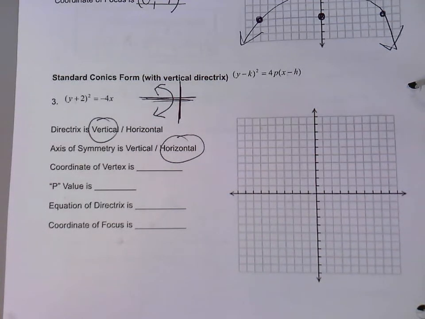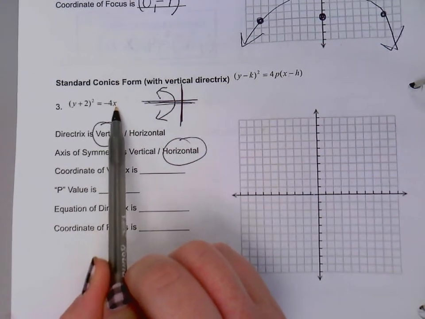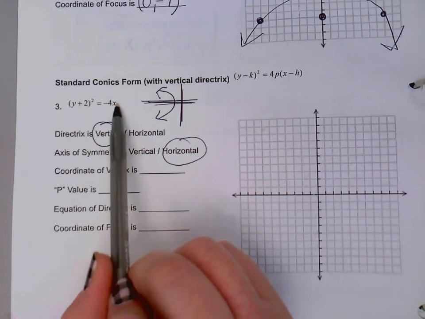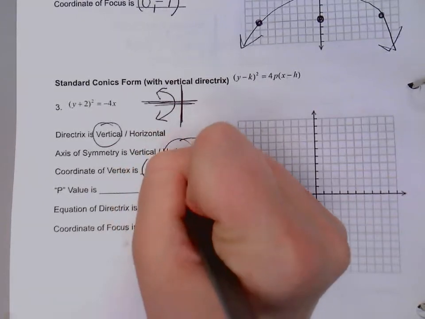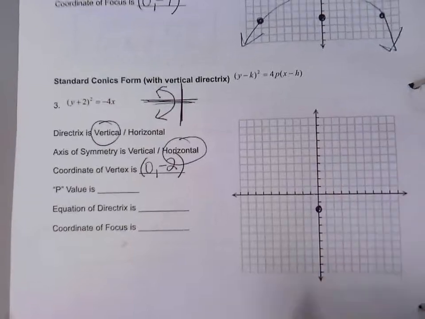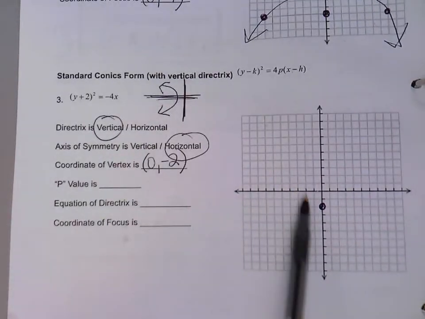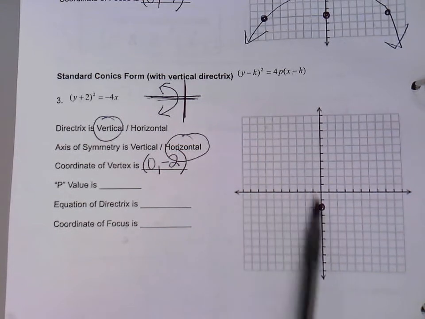I can find the coordinate of my vertex. X is not going left or right, and y is going down 2, right? So 0, -2. You can plot 0, -2 as your vertex on your graph. And just keep in mind, we're opening to the left. So from this point, it's going to be that sideways parabola opening to the left.